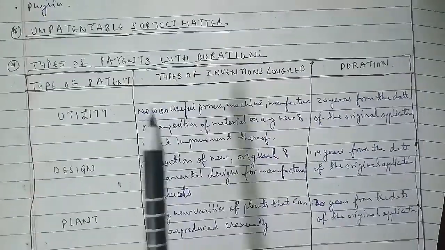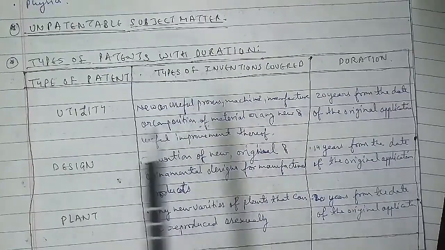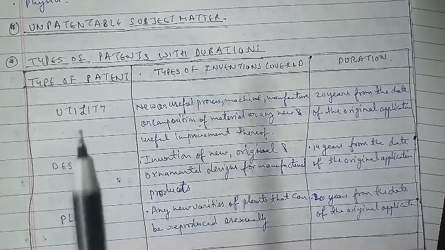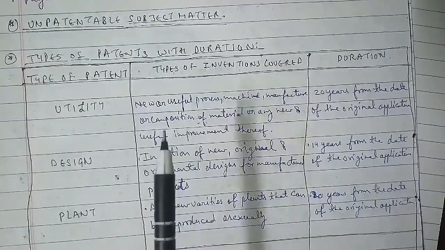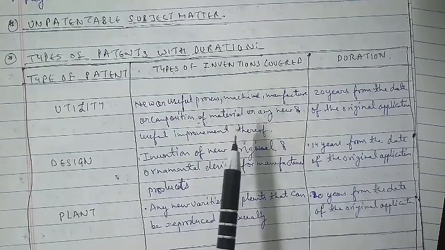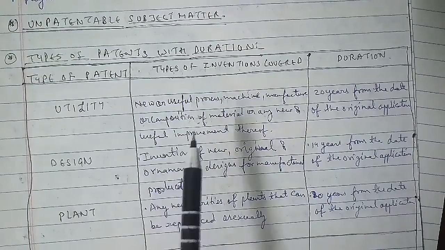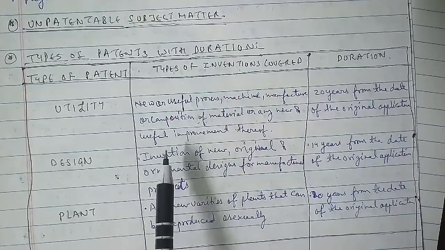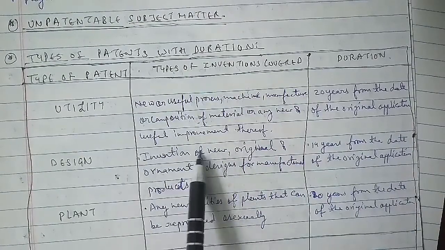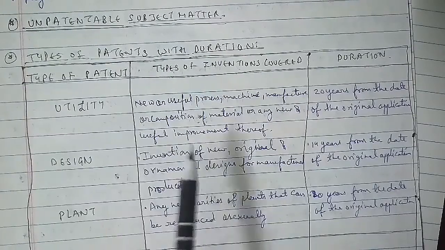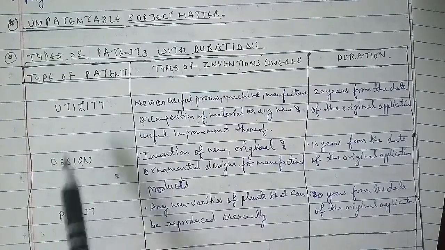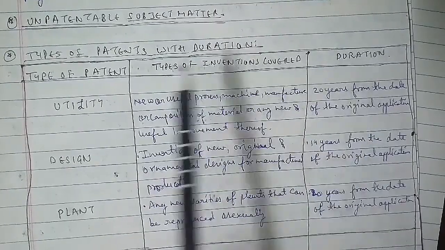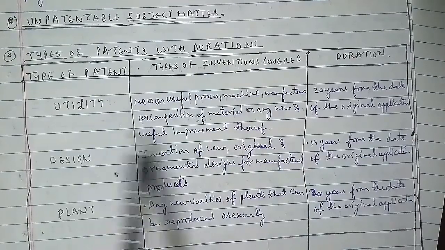Now we'll discuss the types of patents with their durations. The types of patents cover types of inventions and their duration. For the utility patent, it covers any new and useful process, machine, manufacture, or composition of matter, or any new and useful improvement thereof, and the duration is 20 years from the date of the original application, as I told you before. For the design patent, it covers a new, original, and ornamental design for a manufactured product, and the duration is 14 years from the date of the original application as well.